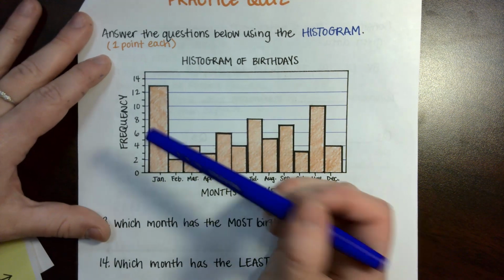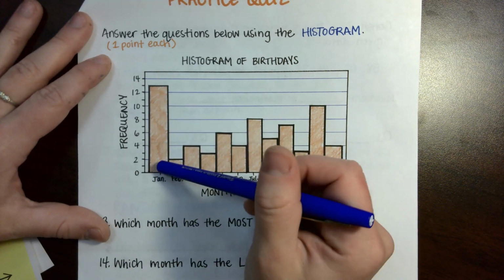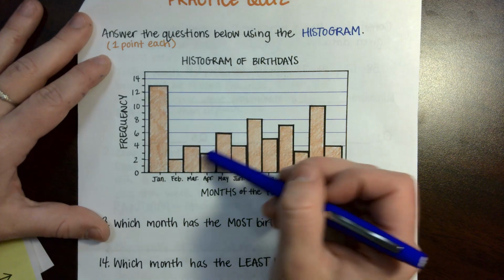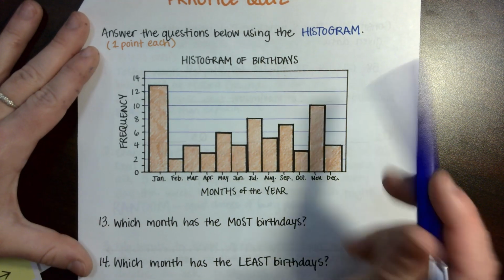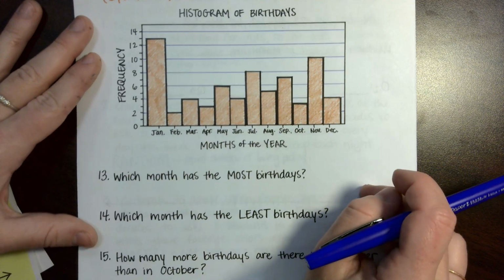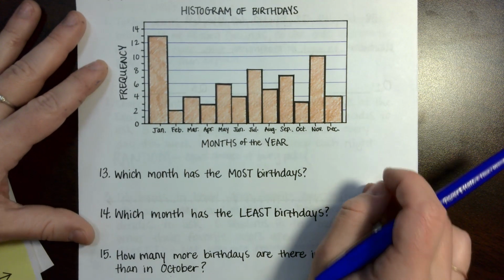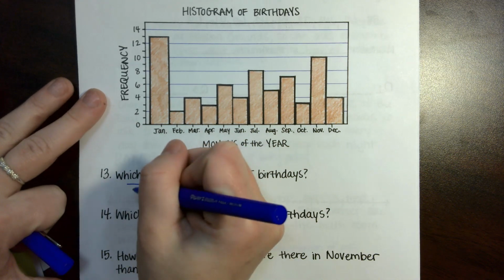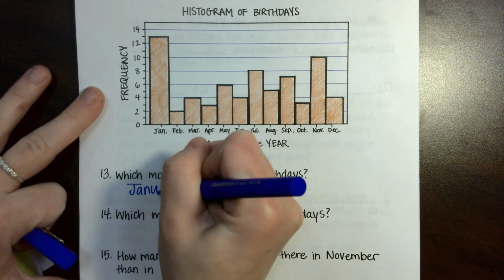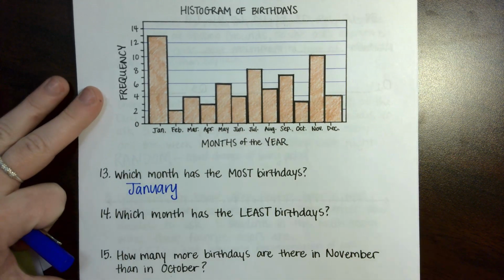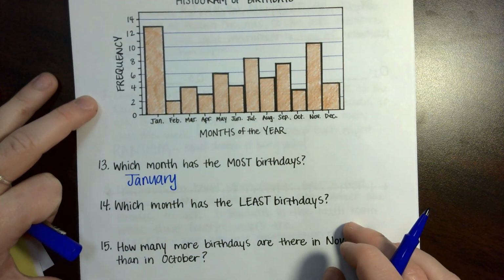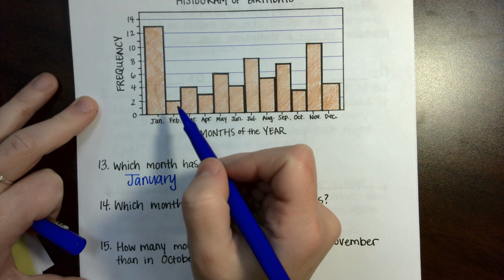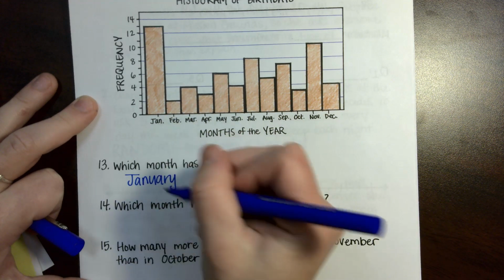So it looks like we've got a lot of people with birthdays in January, a few in February, a little more in March, and so on and so forth. So let's look at our questions. Number 13 says, which month has the most birthdays? January. Simple answer. You can just write January. Which month has the least birthdays? February. That's right. February's only got 2.